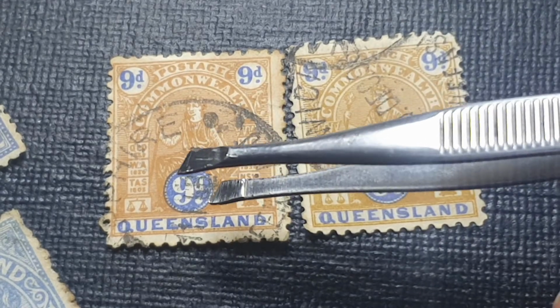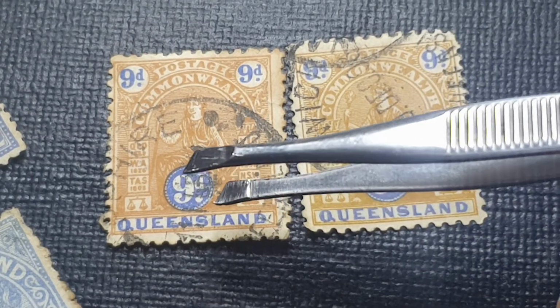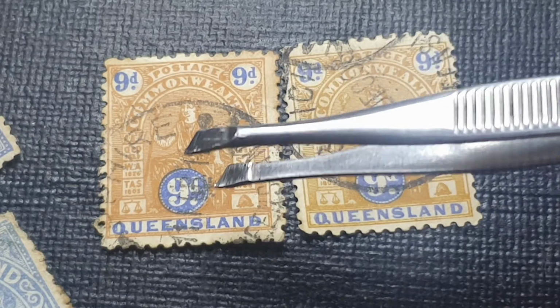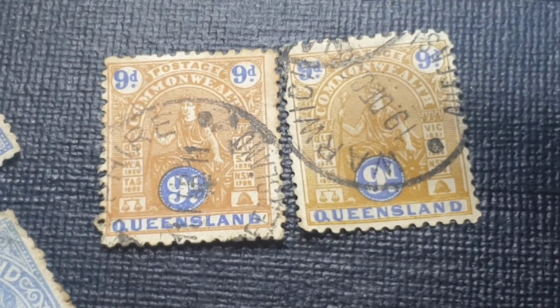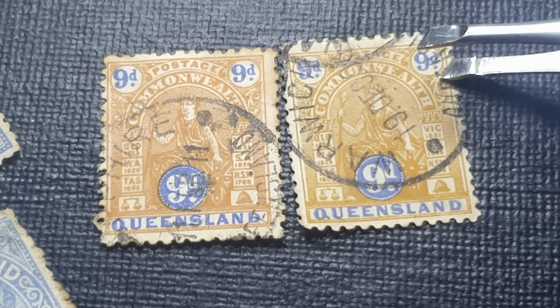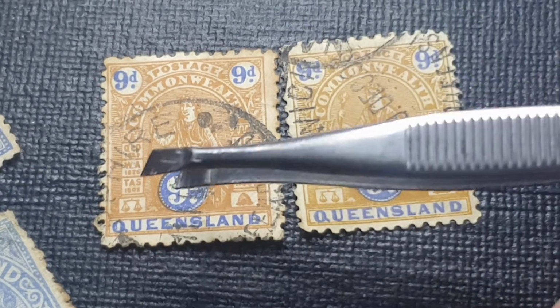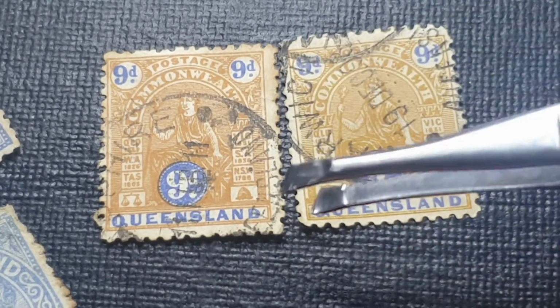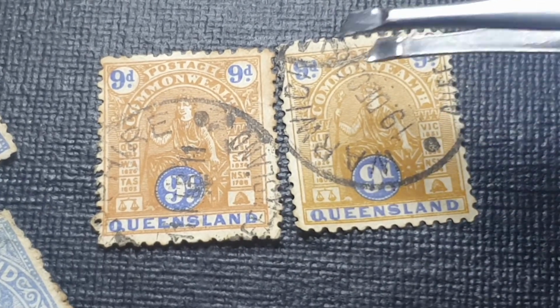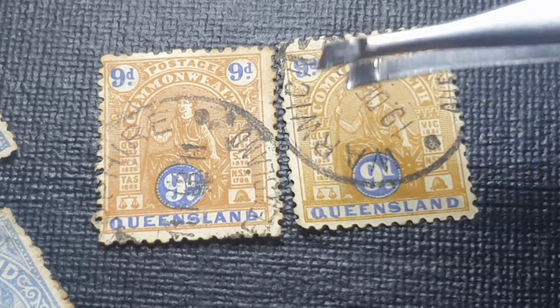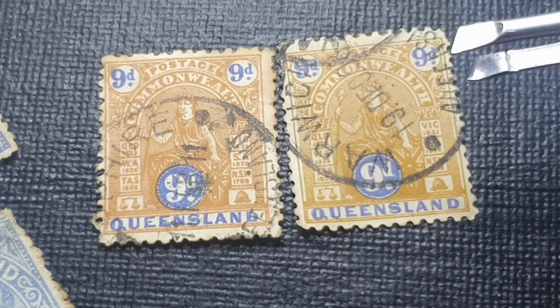This one has 11th of Feb 1911, and this one 19th of December 1908. And it's Warwick, and I can't read that one, Queensland. This is something that a lot of collectors are actually looking for: a date and where it was actually posted.